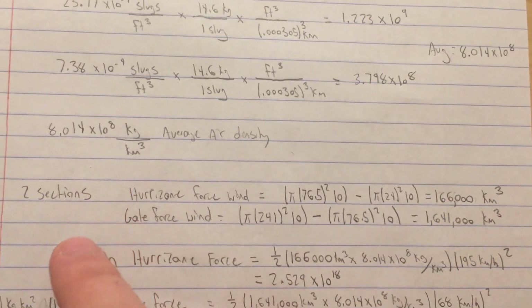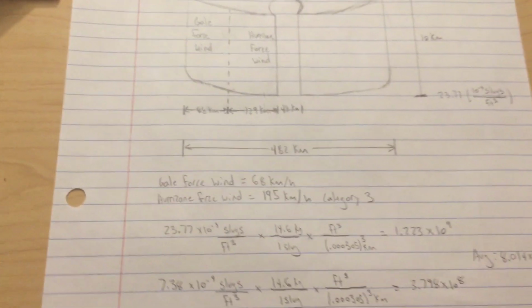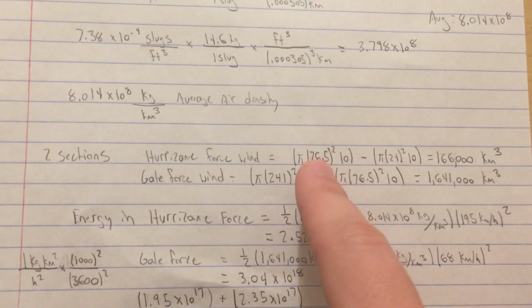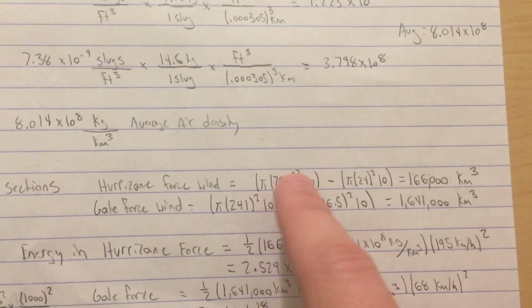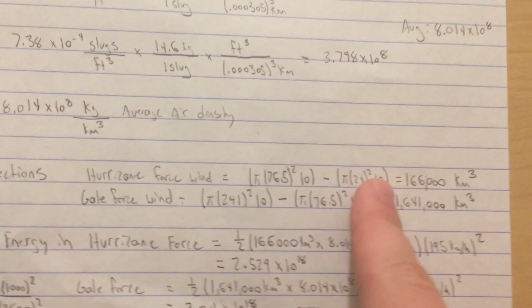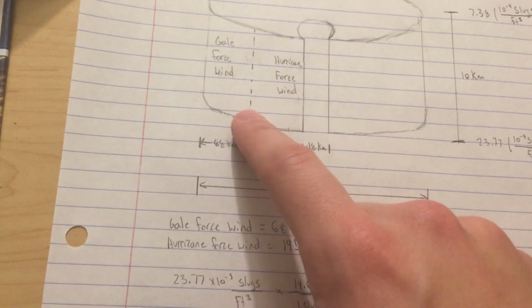So to figure the volumes out, I broke it into two sections. For the hurricane force wind, we took the radius and subtracted the volume of the eye to get 166,000 kilometers cubed for just this hurricane force wind section.